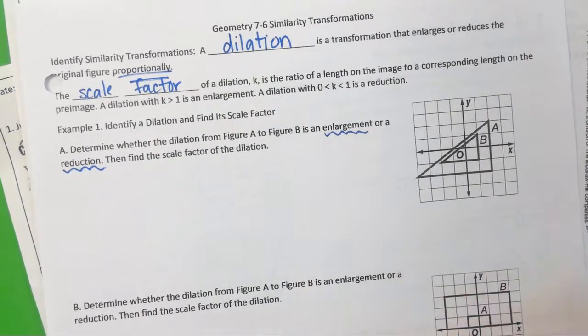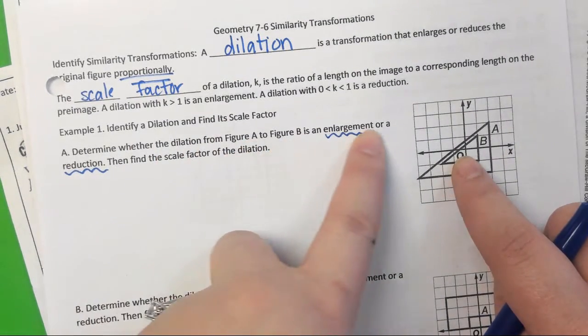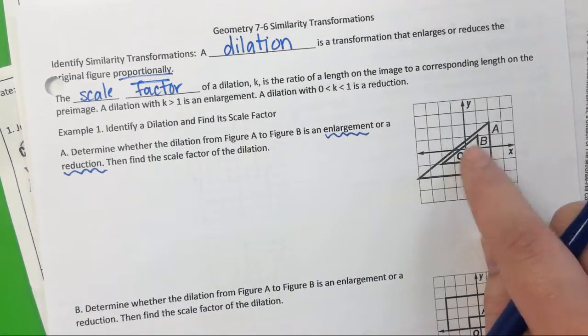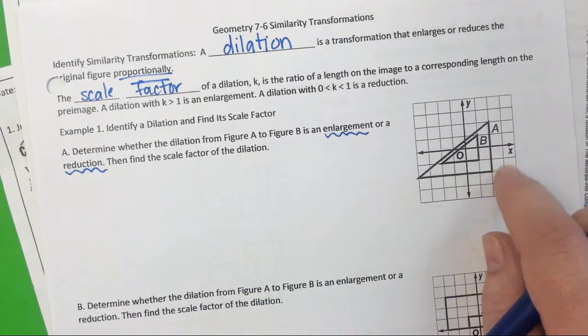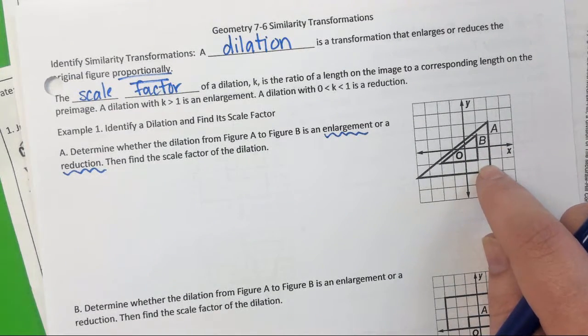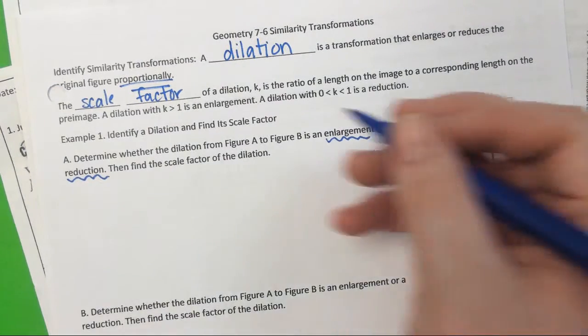Okay, so all we have to do, and there are only 3 examples today, all we have to do is determine whether figure A to B is an enlargement or a reduction. So is this an enlargement or a reduction from A to B? A to B. A is the beginning. It's a reduction. That's the hardest part, is who came first. So A came first, then we went to B. B is a bit smaller, so it is a reduction.